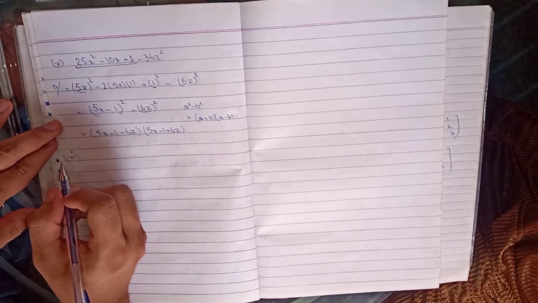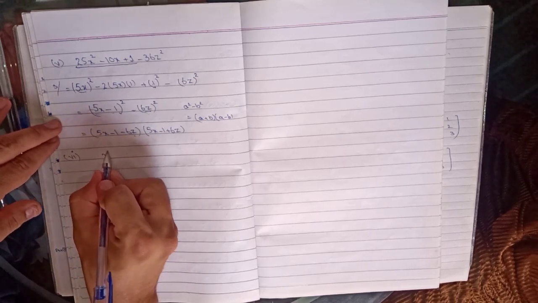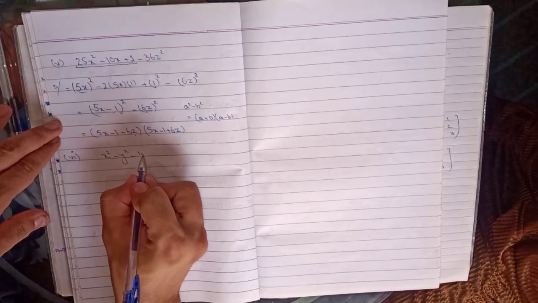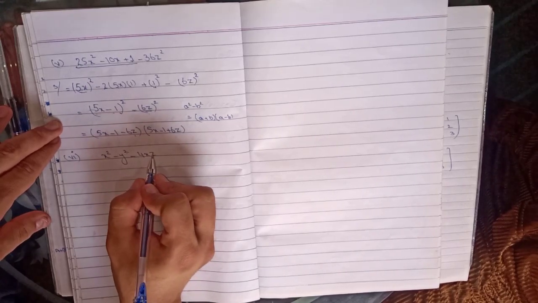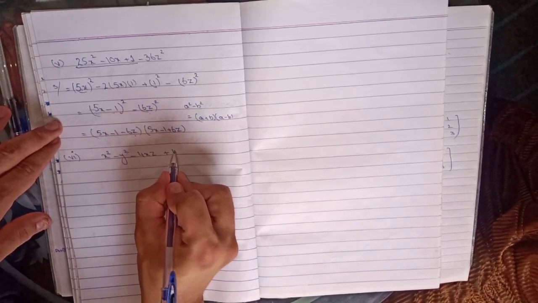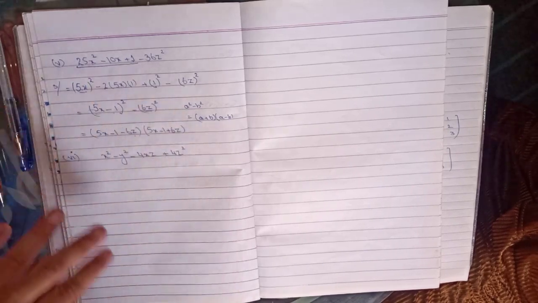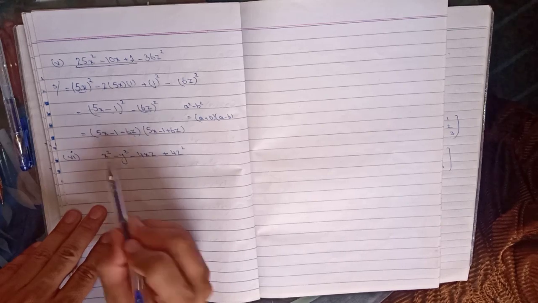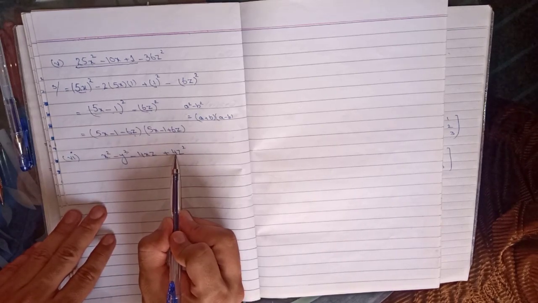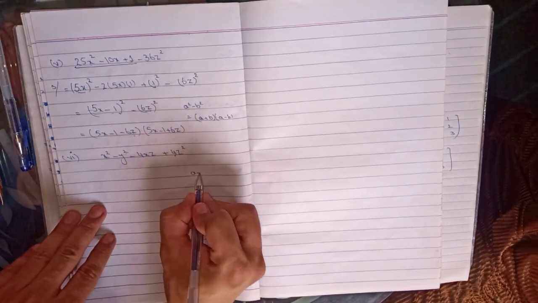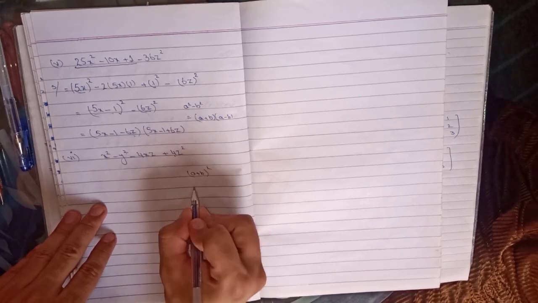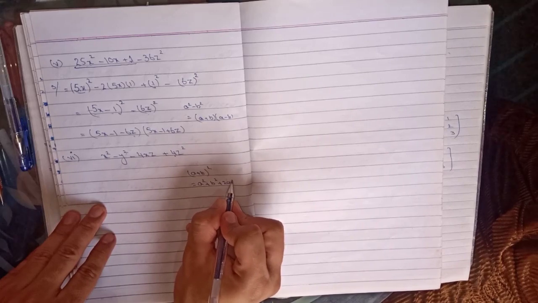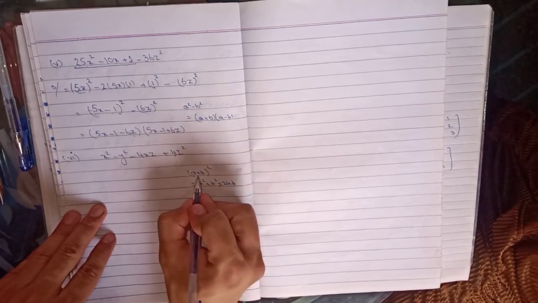And the sixth part is, in the sixth part we have x square minus y square minus 4xz plus 4z square. See this, x square is a square. If I take the square formula, (a plus b) whole square equals a square plus b square plus 2ab, or here sometimes it appears as minus.